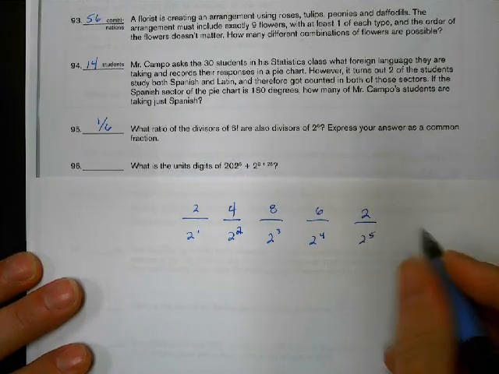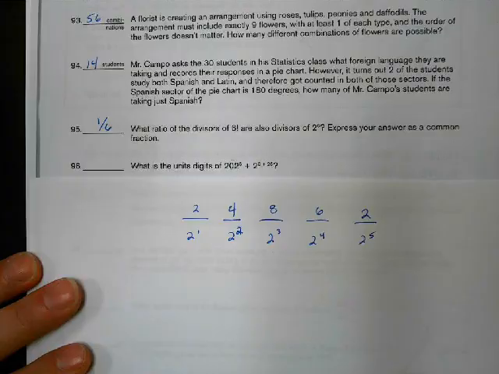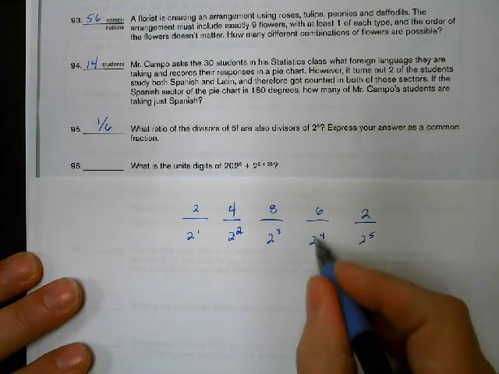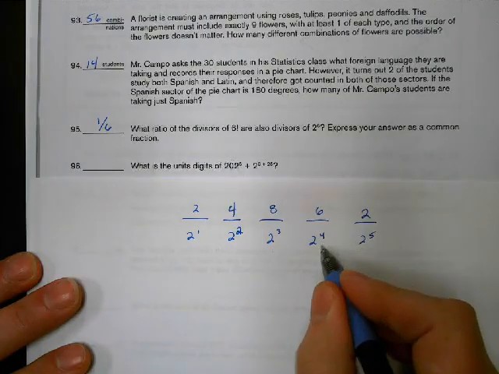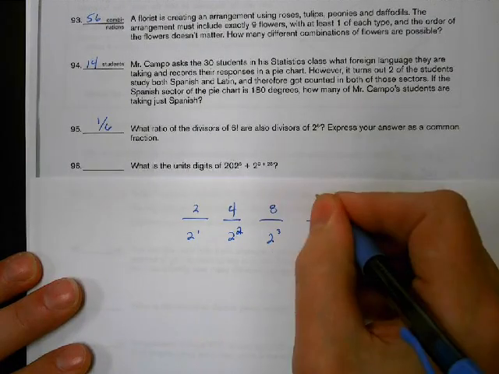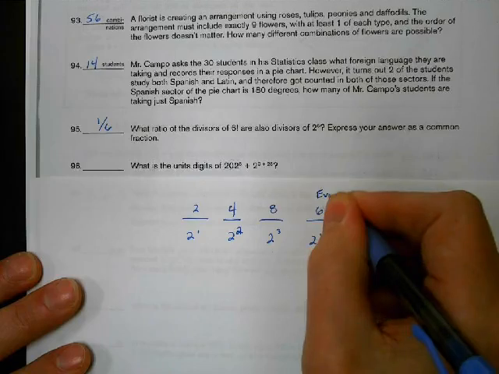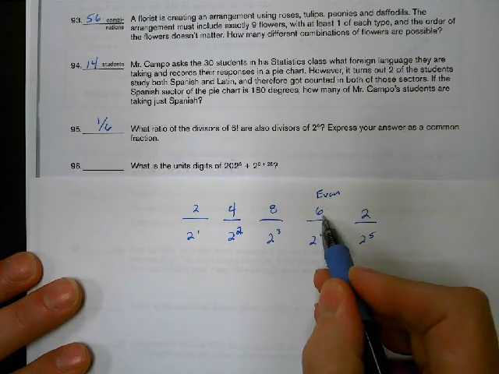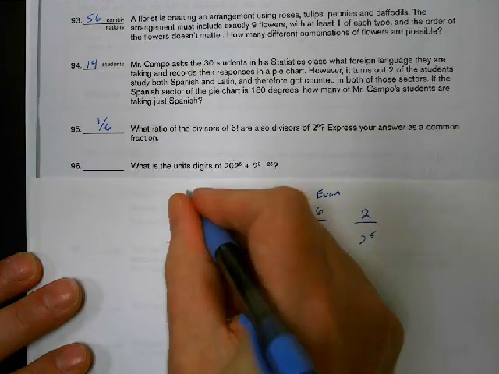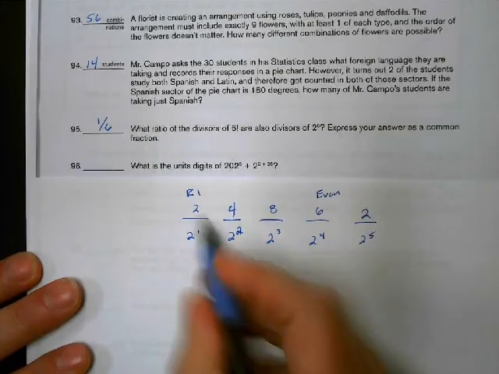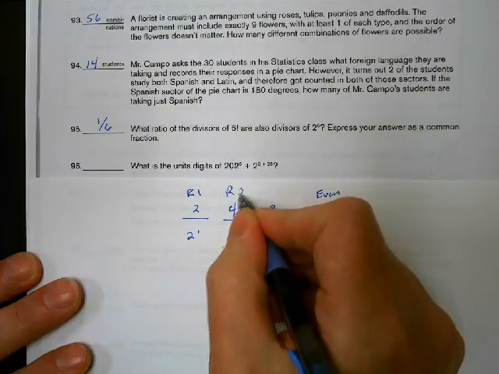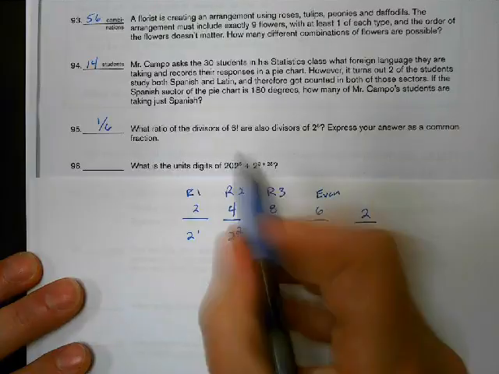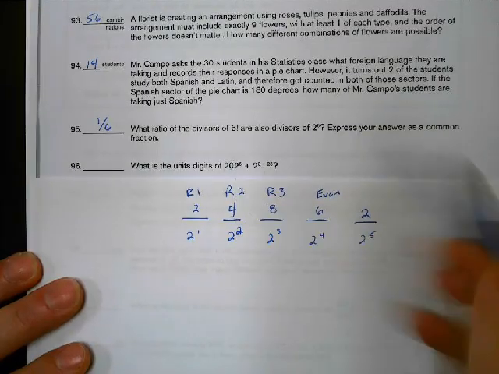So when the exponent is a multiple of 4, when it goes in there evenly, then we're going to have 6 as our units digit. When there's a remainder of 1, we're going to have 2. Remainder of 2, we're going to have 4. Remainder of 3, we're going to have 8. All right, so this is 2 to the 5th power. 2 to the 5th power is going to have a units digit of 2.